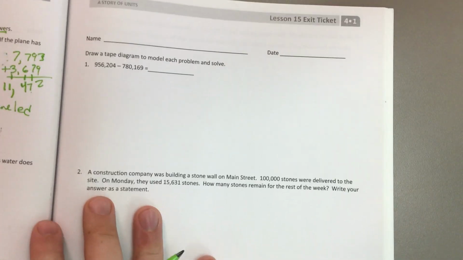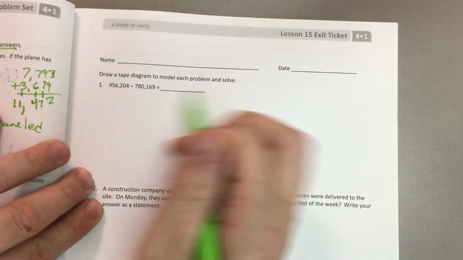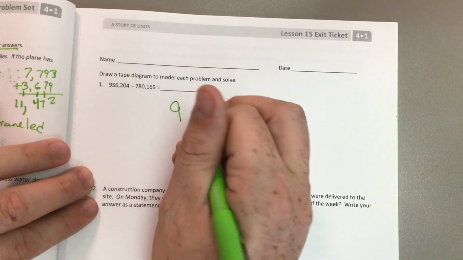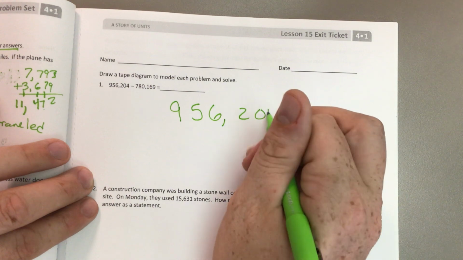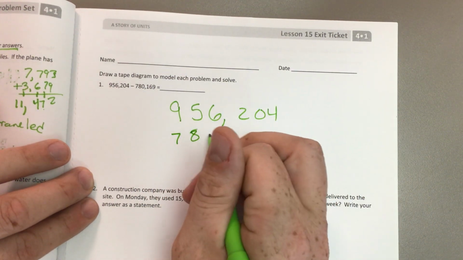Continuing on to our exit ticket, more of the same. You know what I'm going to say when I see this problem. It has to be vertical. I'm writing it nice and big for you. No harm, we've got the space.